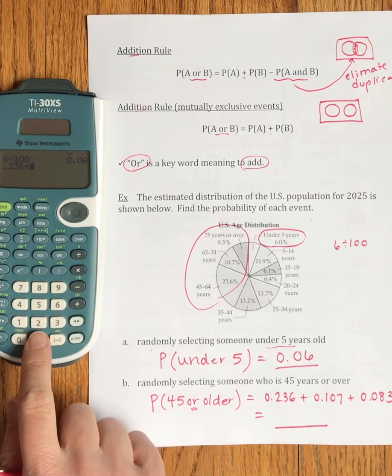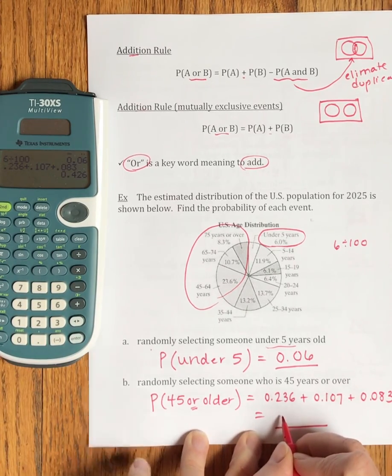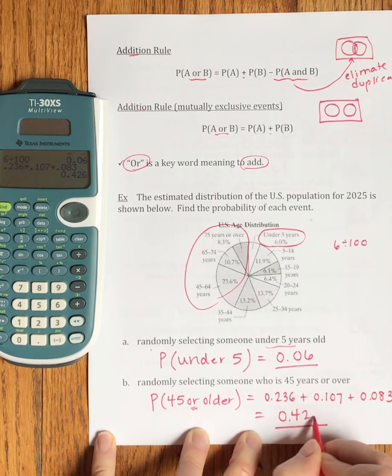0.236 plus 0.107 plus 0.083. Total answer 0.426.